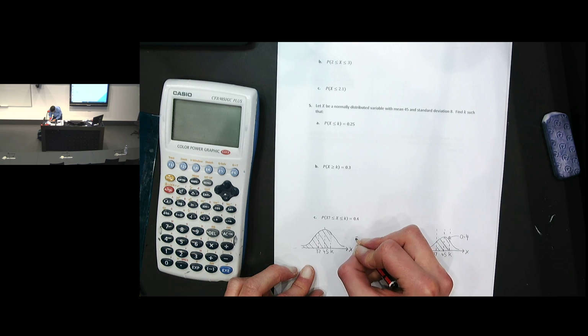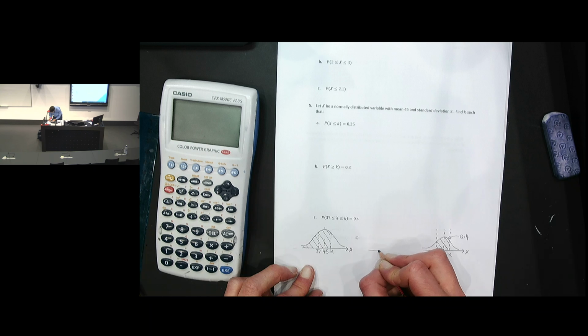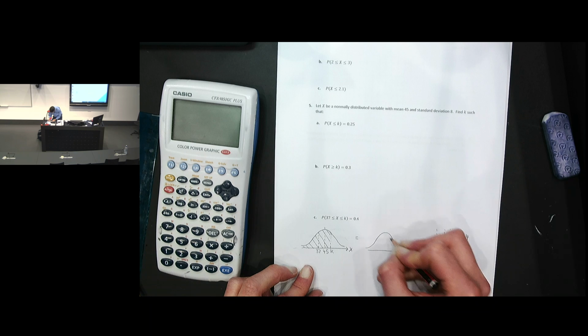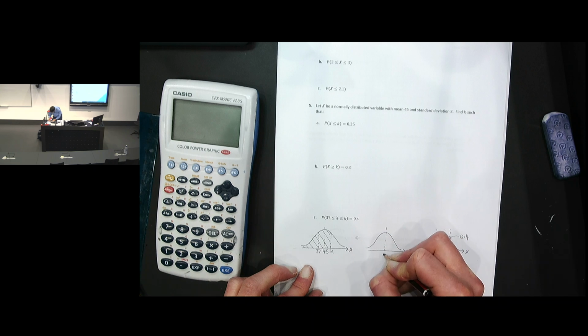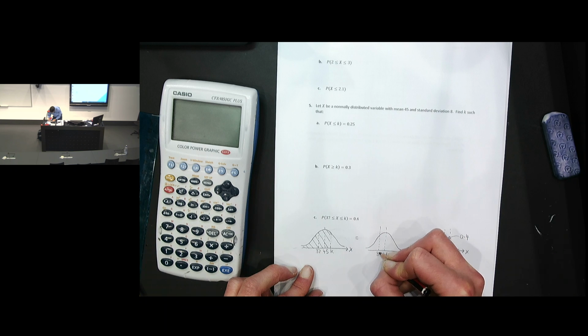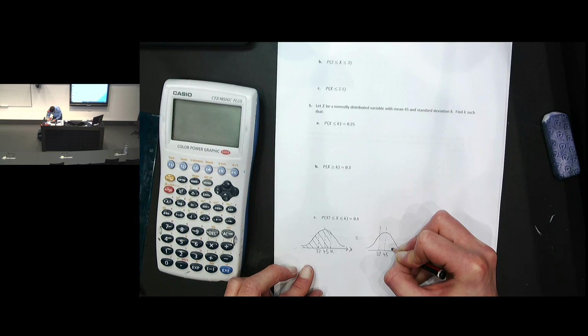So what I'm saying is that if we draw up another normal curve here, there it is. So we have 45 in the middle, and there's our 37, and here's our k.